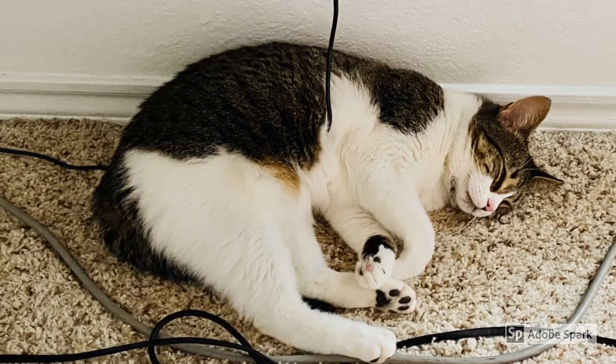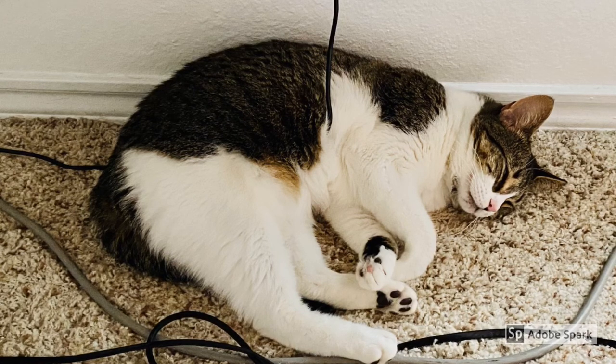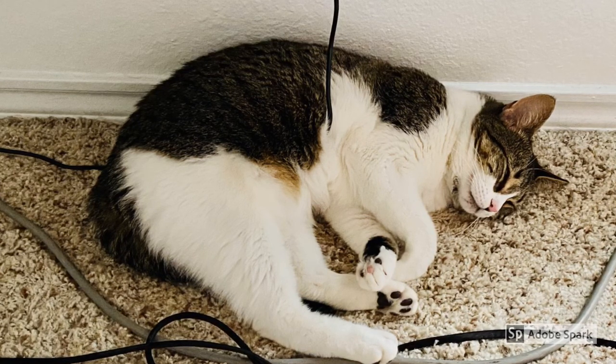Flurf Nugget wanted you to know that editing these videos really wears her out. This is what she does under my desk while I'm working on our lessons.